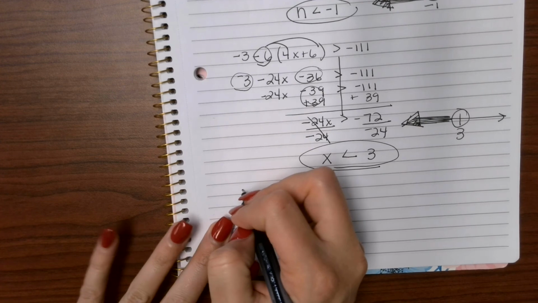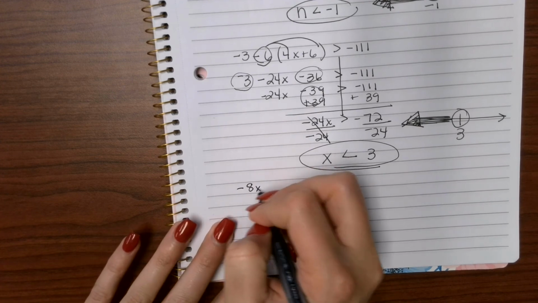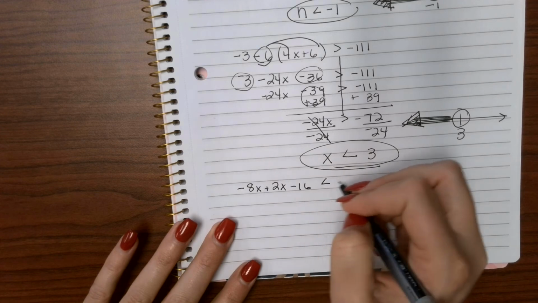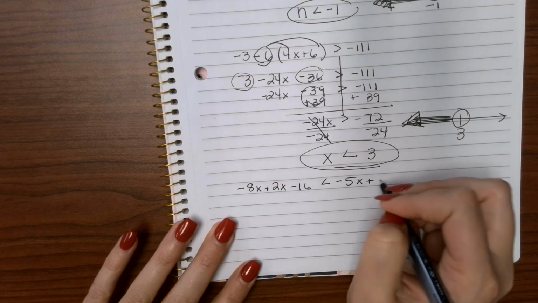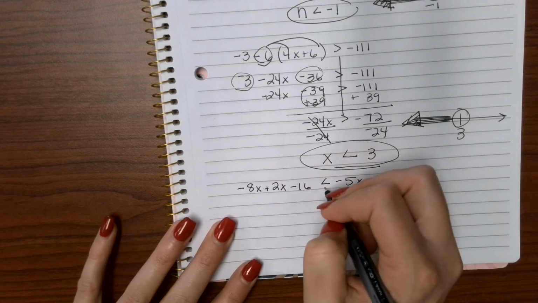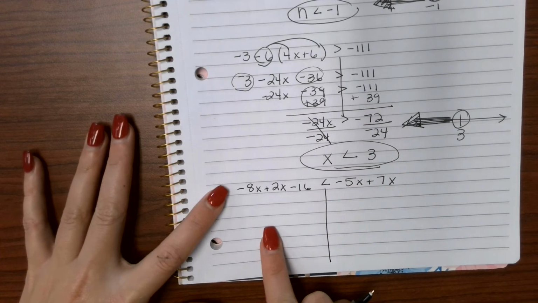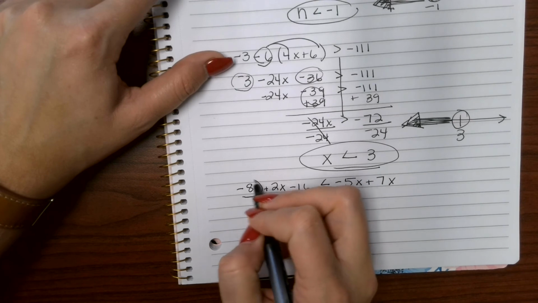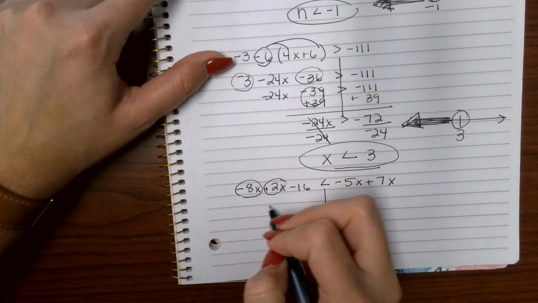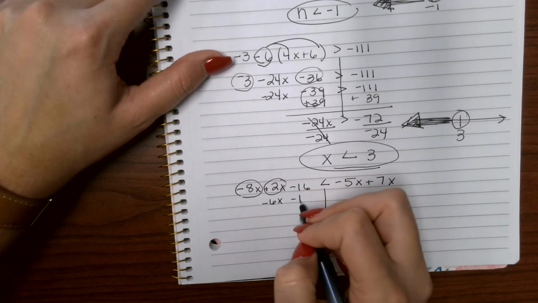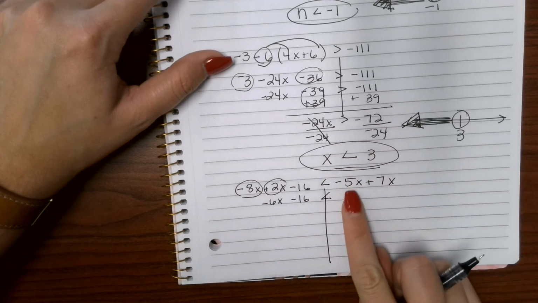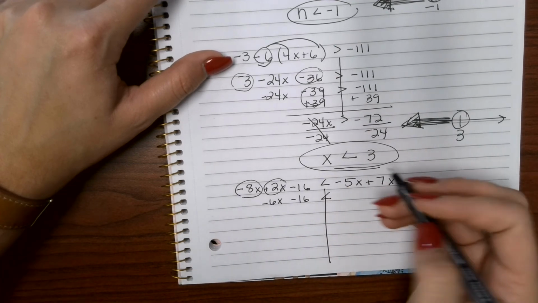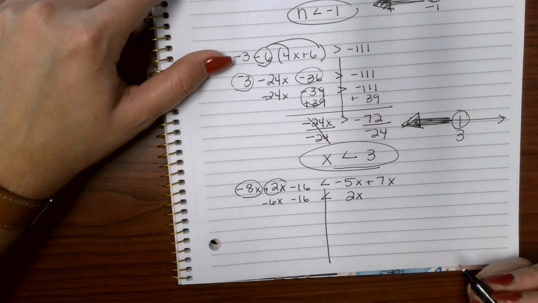Okay. We have negative 8x plus 2x minus 16 is less than negative 5x plus 7x. So we have no parentheses, so we don't distribute. We can combine like terms. So we're going to combine this and this. We get negative 6x minus 16 is less than. And then we have these two. Negative 5x plus 7x, which is 2x.